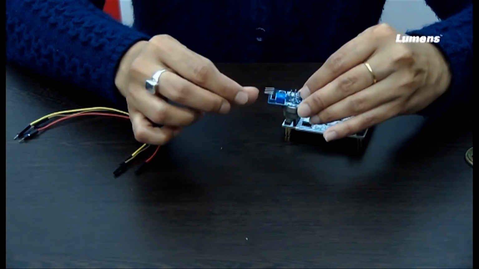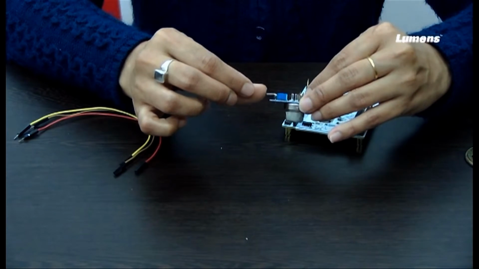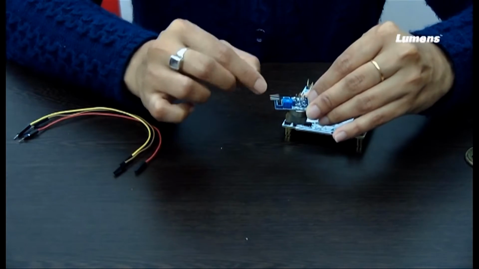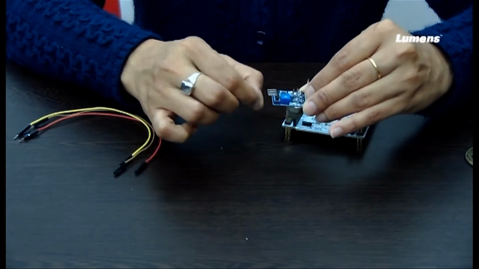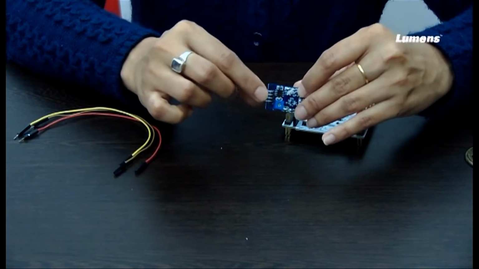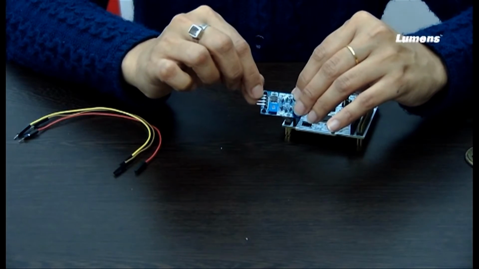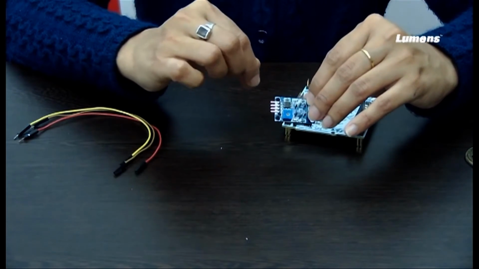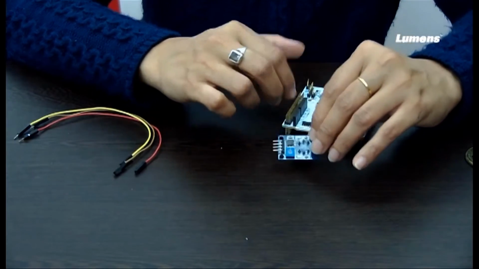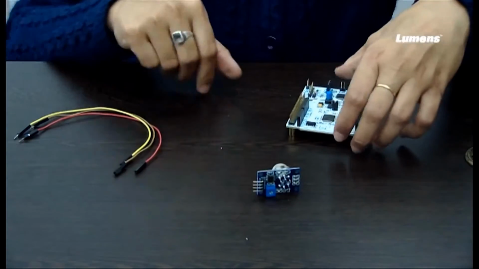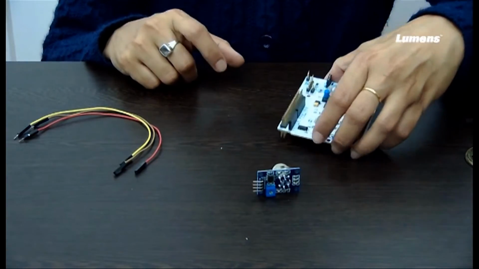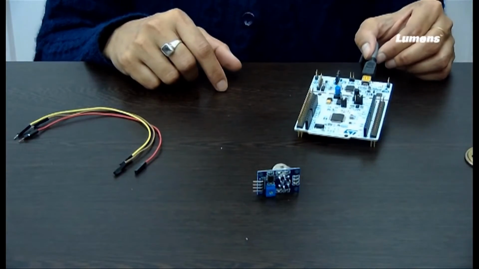So, I will be connecting the ground, the VCC, and I will be taking the analog output. I am not concerned about the digital output, I am more concerned about the analog output. I will connect the analog output to pin A1 of my STM board.